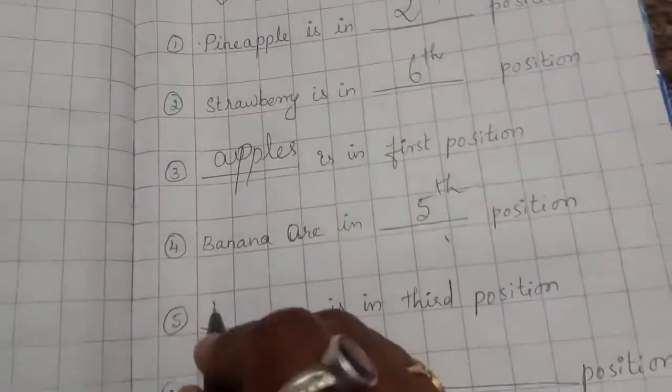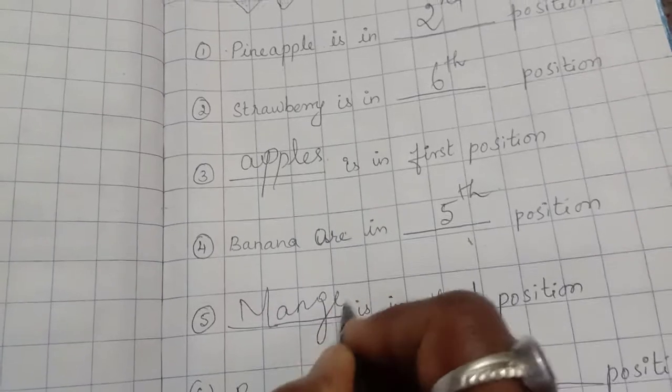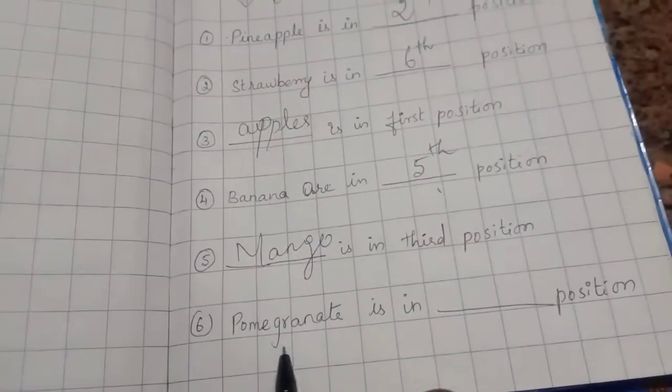Dash is in third position. See, mangoes. Mango is in third position.